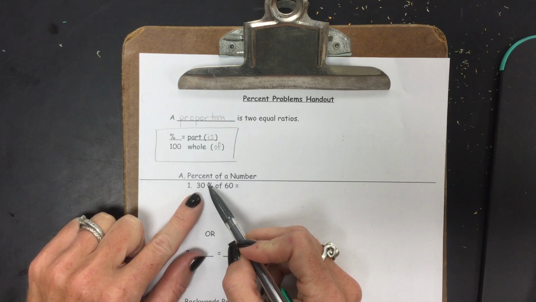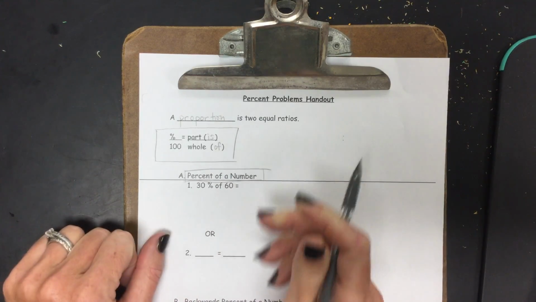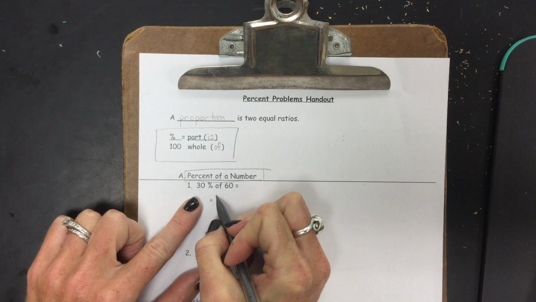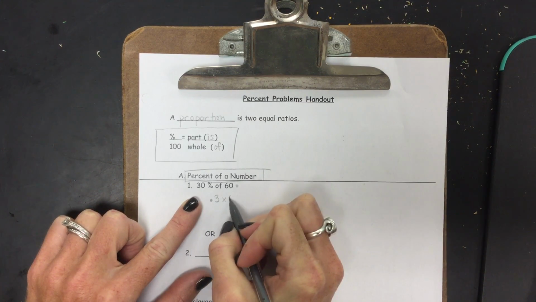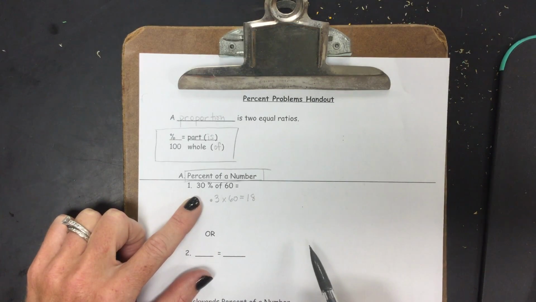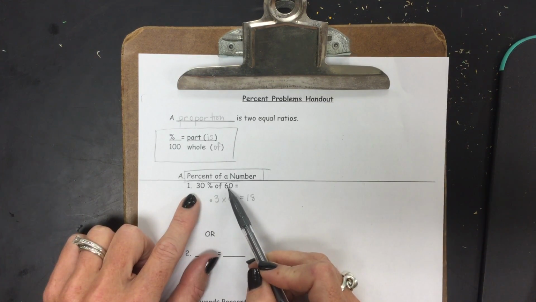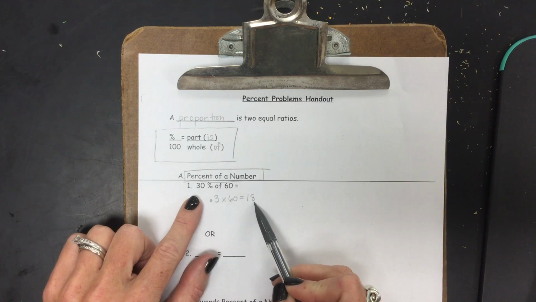So the first part, percent of a number, is what we've done for the past couple days, okay? We changed the percent to a decimal, so 0.3. We learned that of means times 60, and we get 18. So 30% of 60 is 18, which makes sense because we've learned that 10% is 6. And then if we want 30%, 6 times 3 is 18.